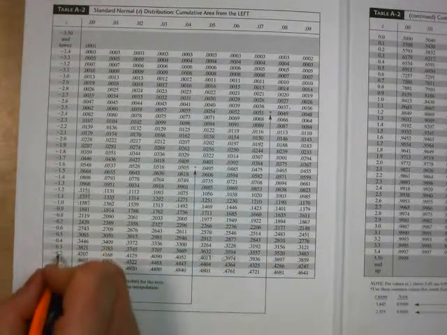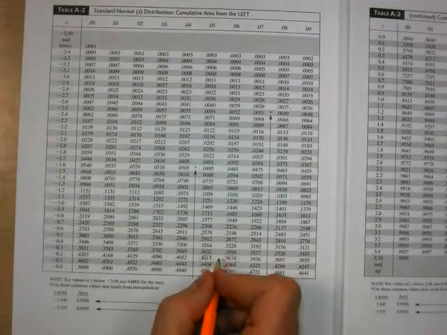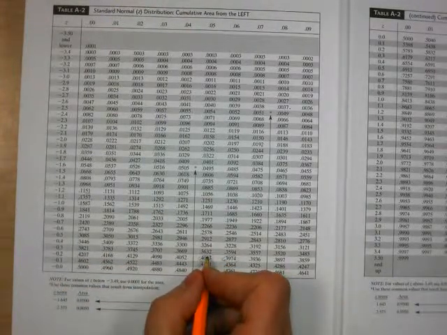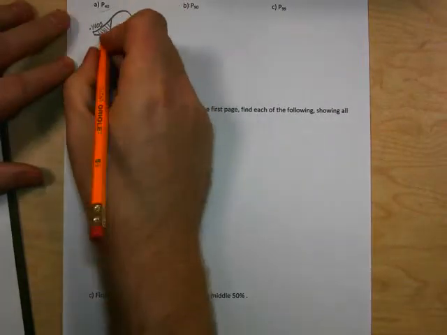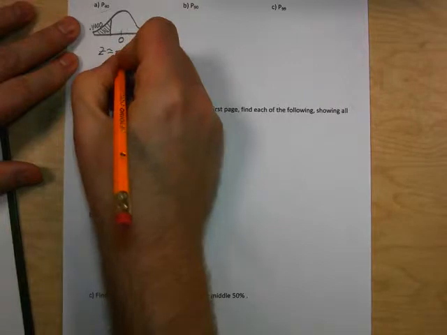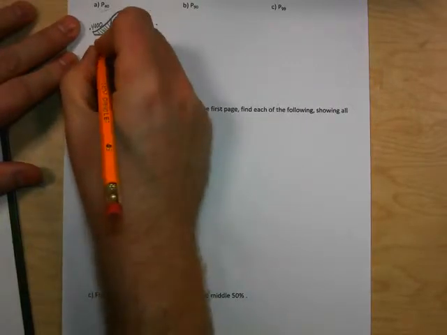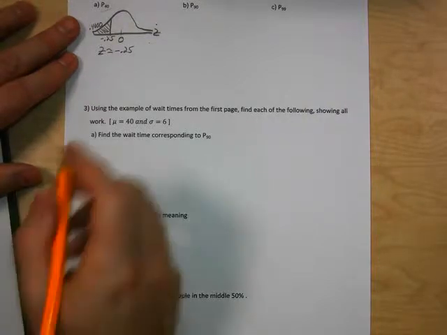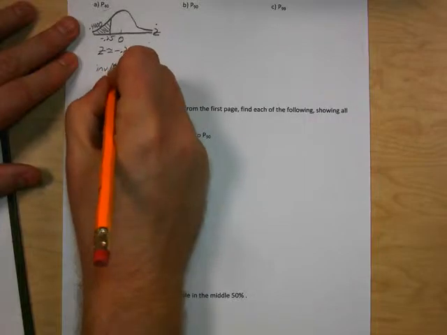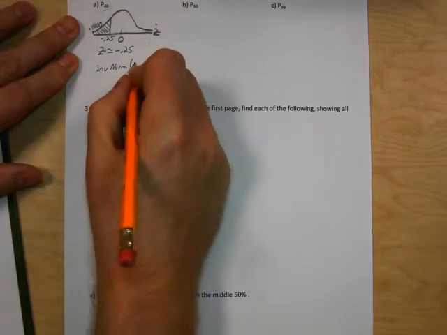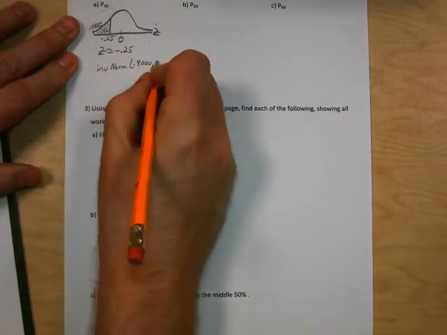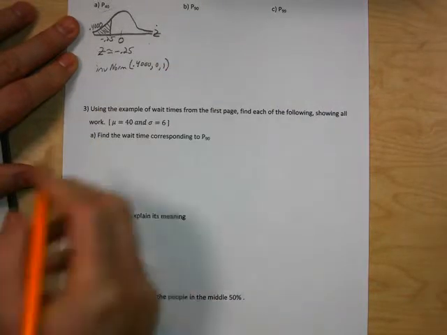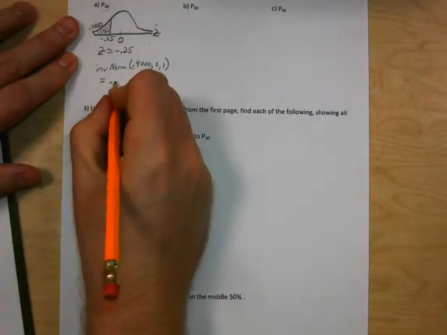Okay, so straight across, negative 0.2, and then up to 5. So negative 0.25. Okay, so the z-score is negative 0.25. And if you do inverse norm of 0.4000, comma 0, comma 1, that'll give you negative 0.25 again.